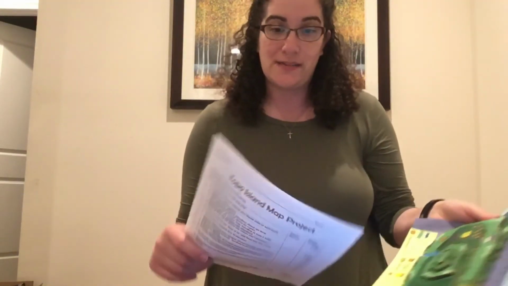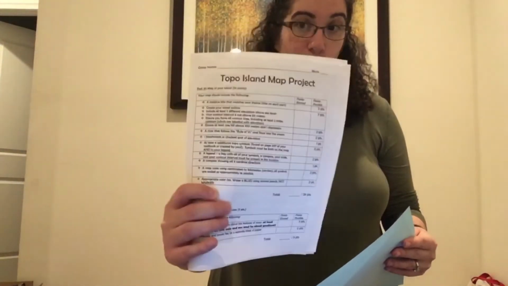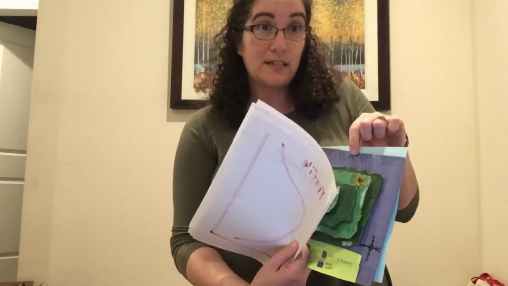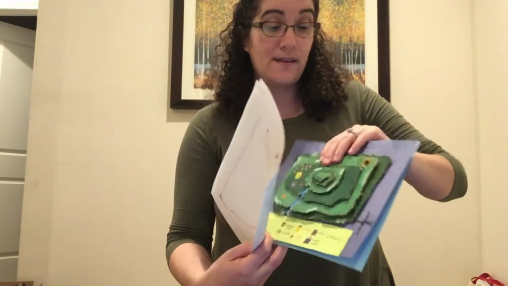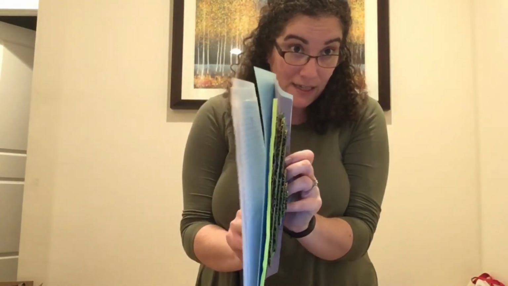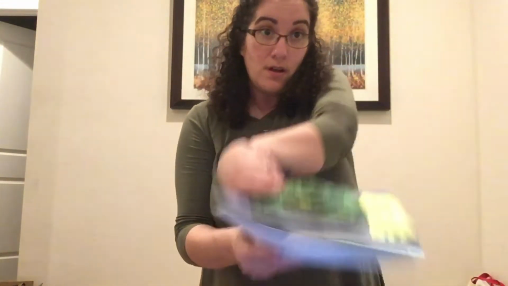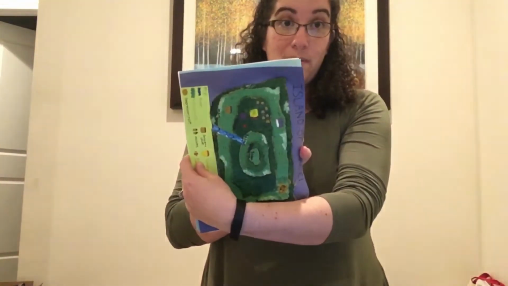Okay, so here's how you're going to put it together in one package to turn into me. You have your stack of papers with your rubric on top and your map profile on the back. Take your 3D map, which has the name of your island on it and your names on it. Then take this and make a stack. Basically it's like you're taking your pile that you made, putting it face down on the table, and putting your 3D map on top of it. When you've done that, you should have a rubric on one side and a 3D map on the other side, and everything else is sandwiched in between.